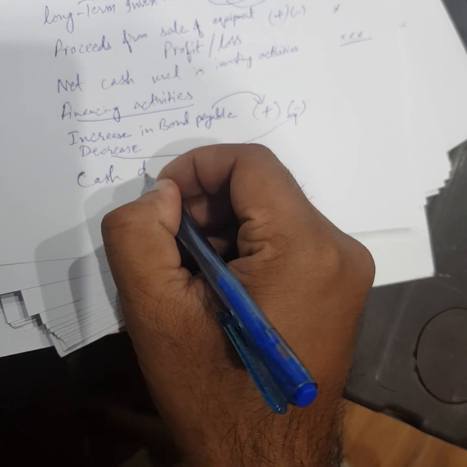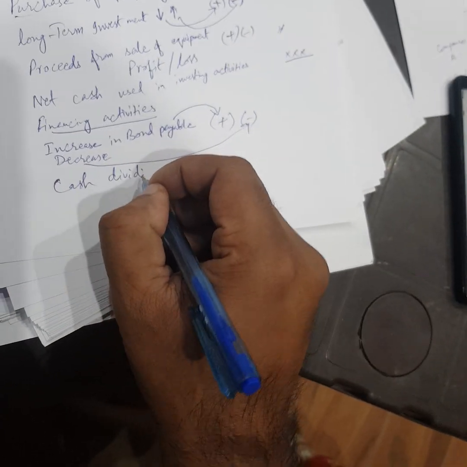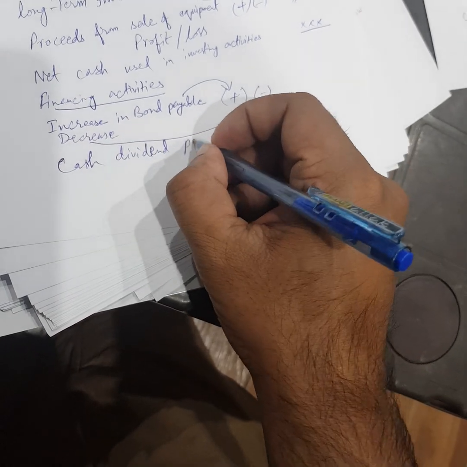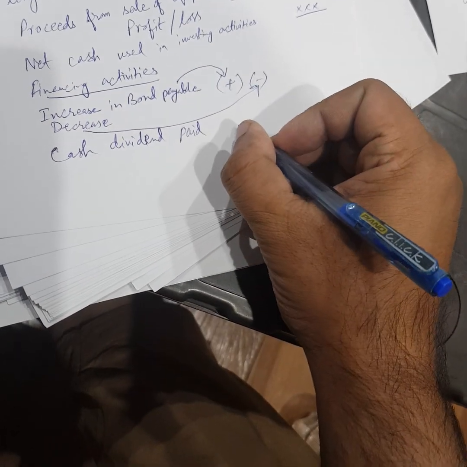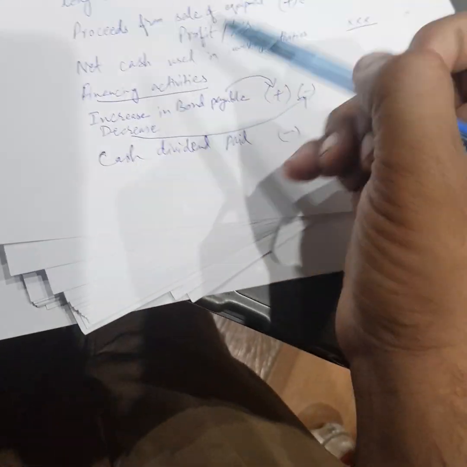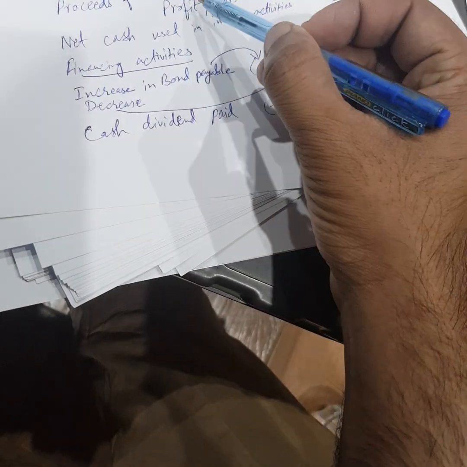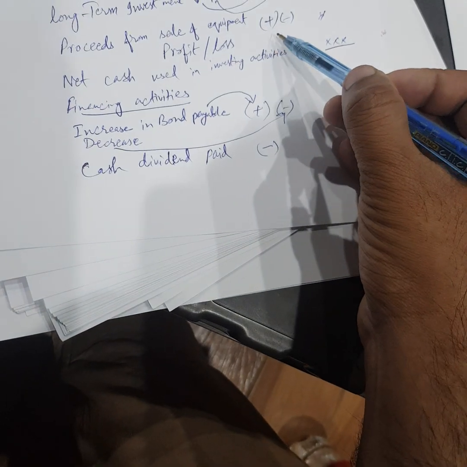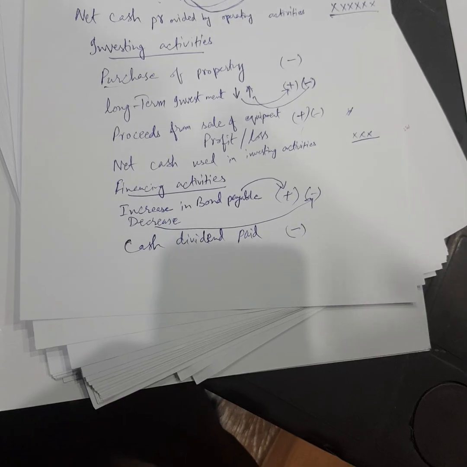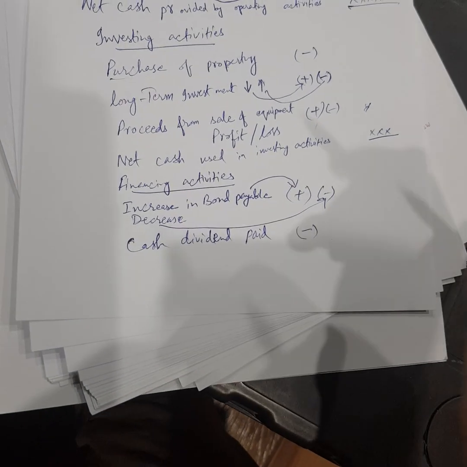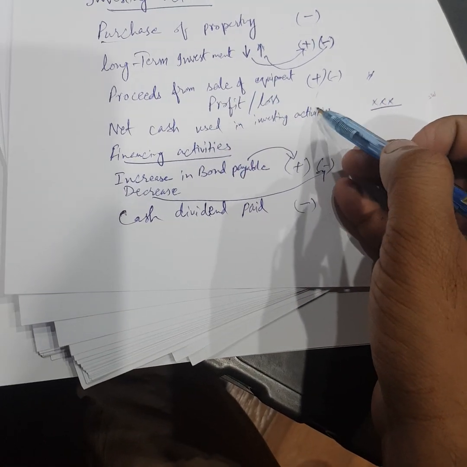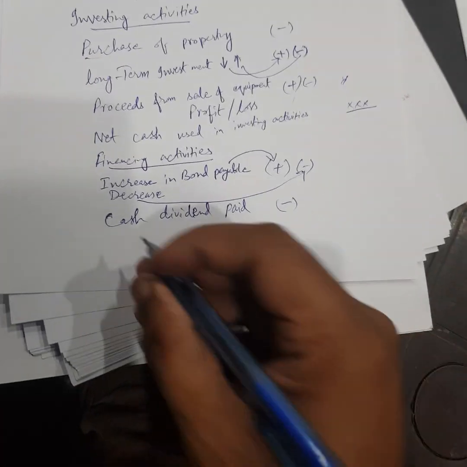Cash dividend paid. You all know the dividend is paid against shares, so cash dividend paid will decrease our cash. But in our investing activities, if we are getting the cash dividend, it will definitely increase our cash. In investing activities, if we have purchased the stock of another company, the shares of another company, then the cash dividend received will increase our cash.